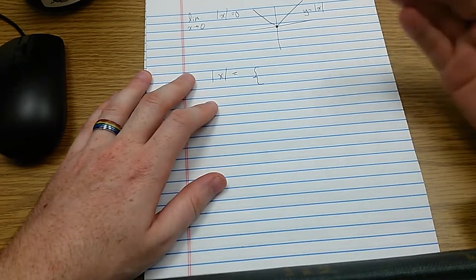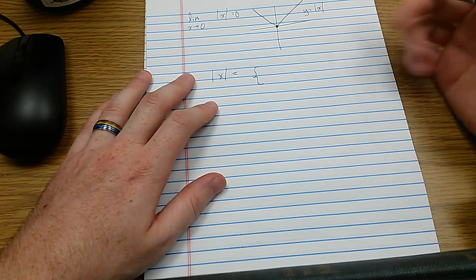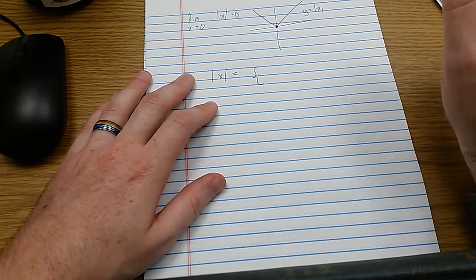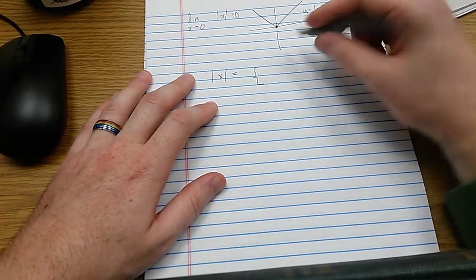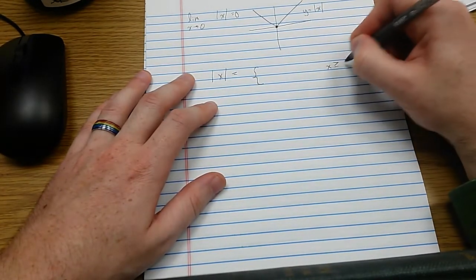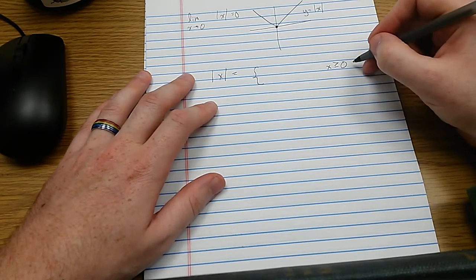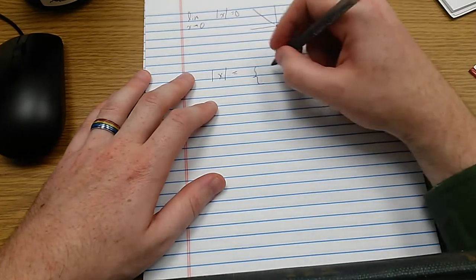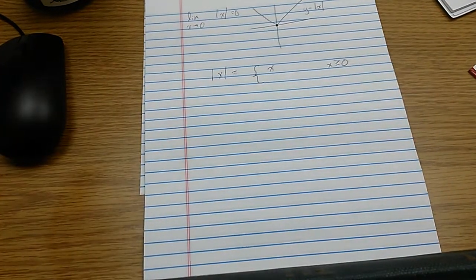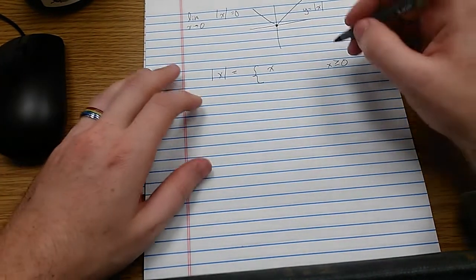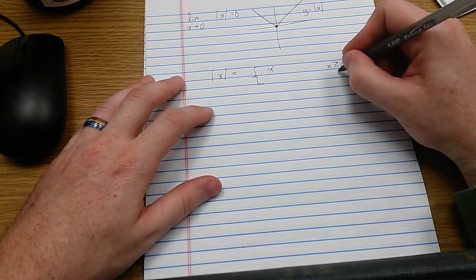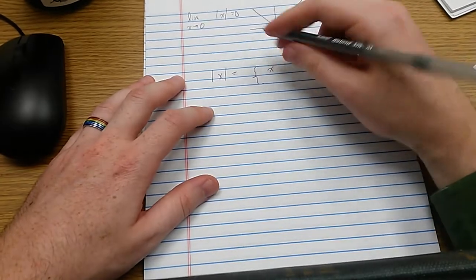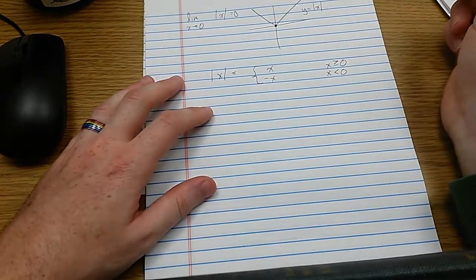So I'll have a different formula depending on whether x is to the left or to the right of 0. As long as x is greater than or equal to 0, or non-negative, the formula for the absolute value of x is just x. If I have an x that's less than 0, though, the formula for the absolute value is minus x.